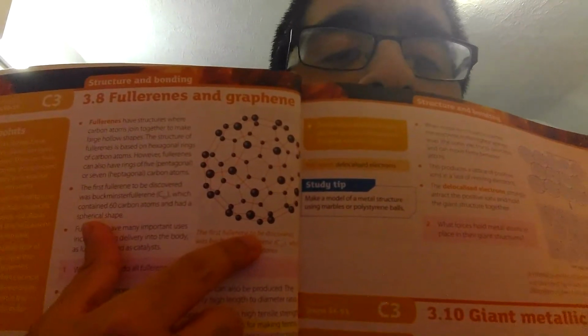And the first fullerene to be discovered was Buckminster fullerene, C60, which contains 60 carbon atoms. Now this is basically Buckminster fullerene here. You can see the shape, and you do not need to know the shape. Definitely, you do not need to know how to draw this shape. Even I can't do that.